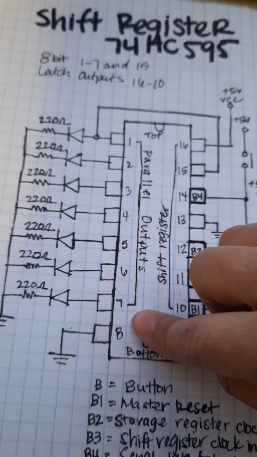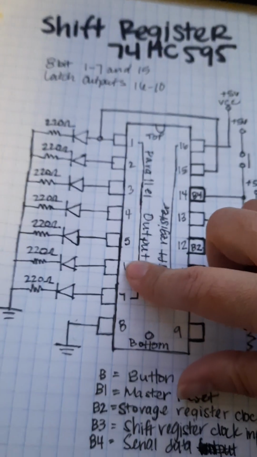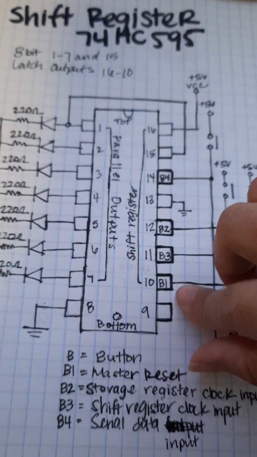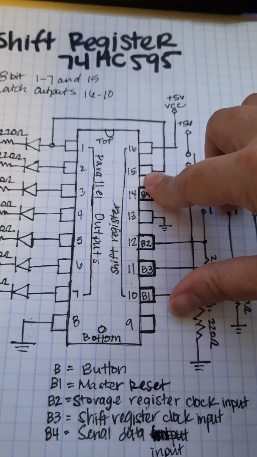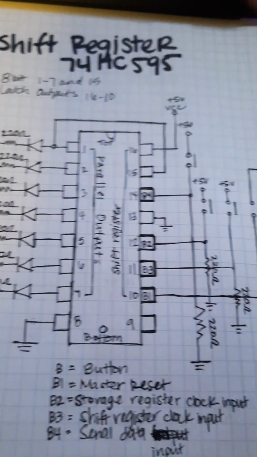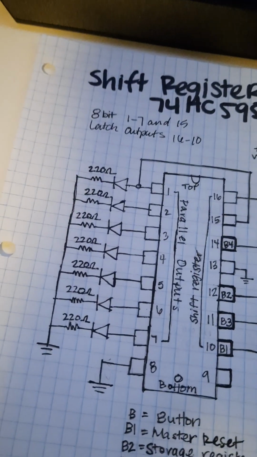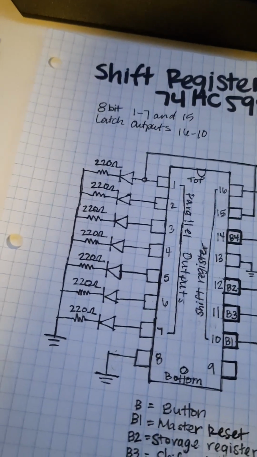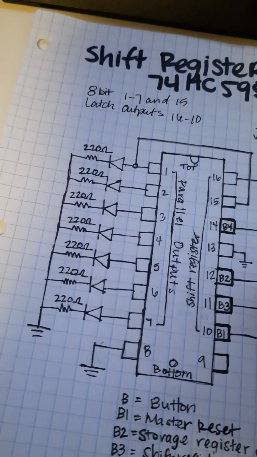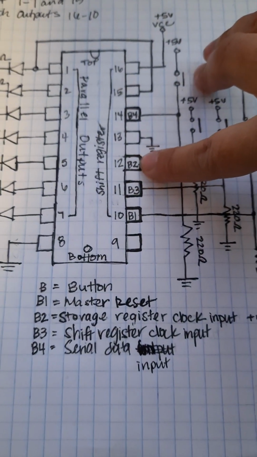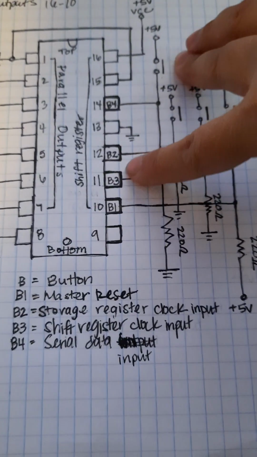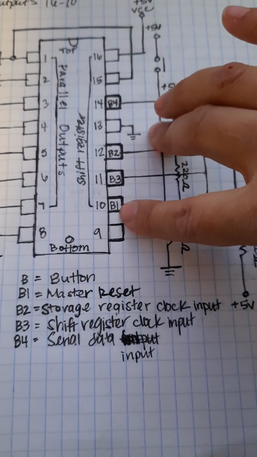1 through 7 is all of the parallel outputs, and then 16. There are 3 inputs that you're going to use, and I have them labeled here: B2, B3, and B4.